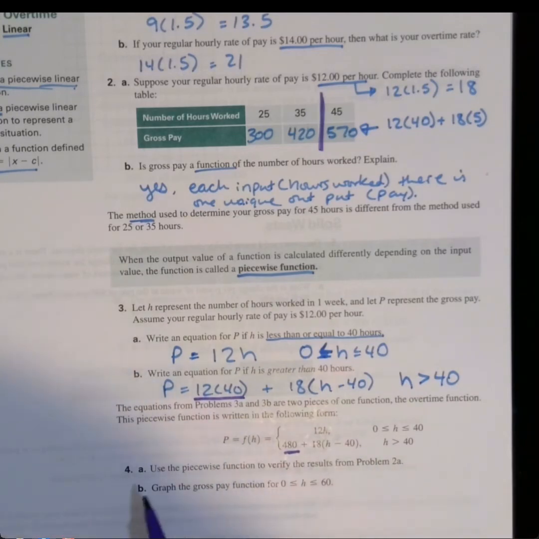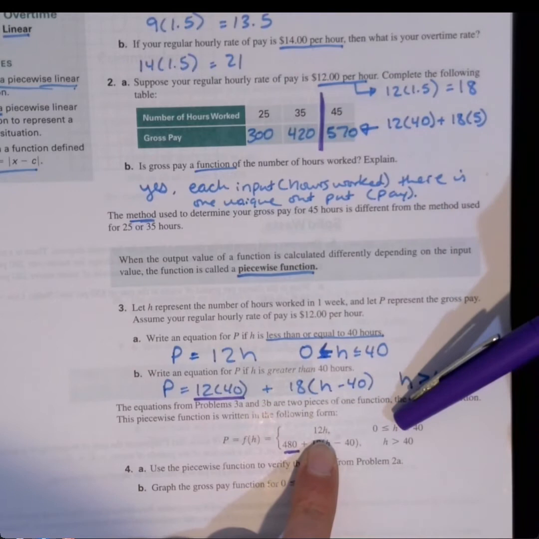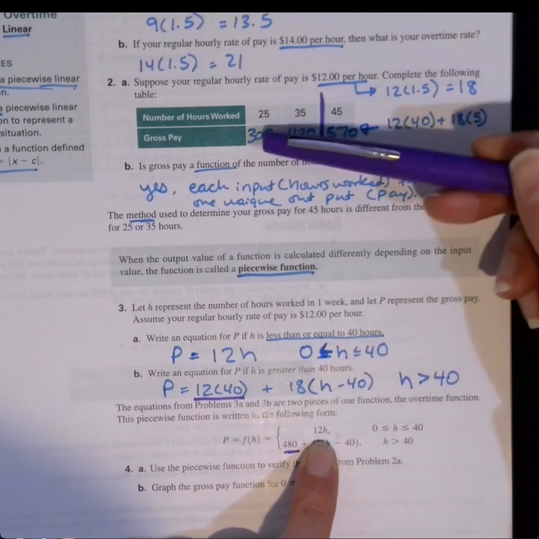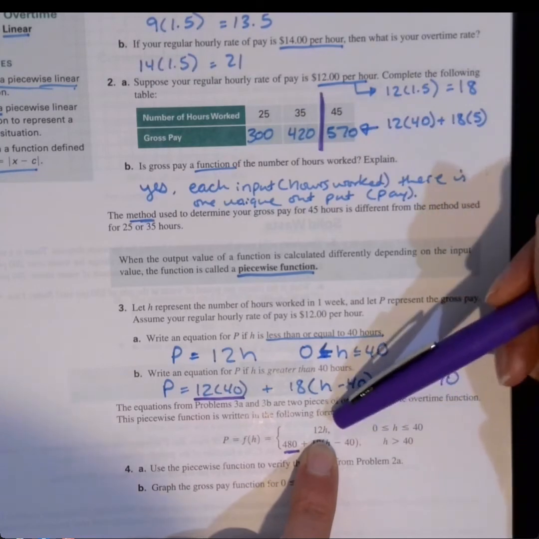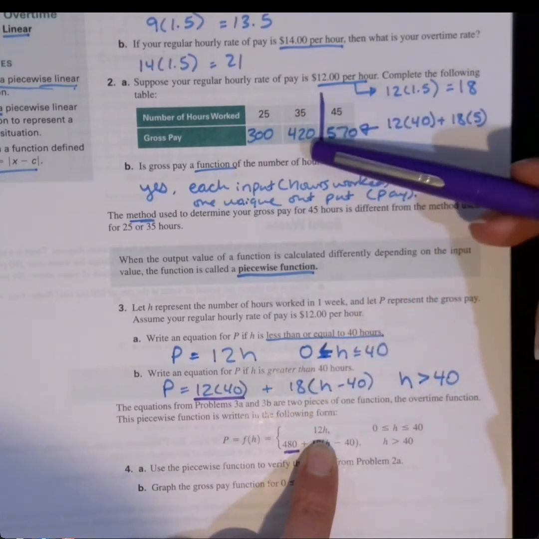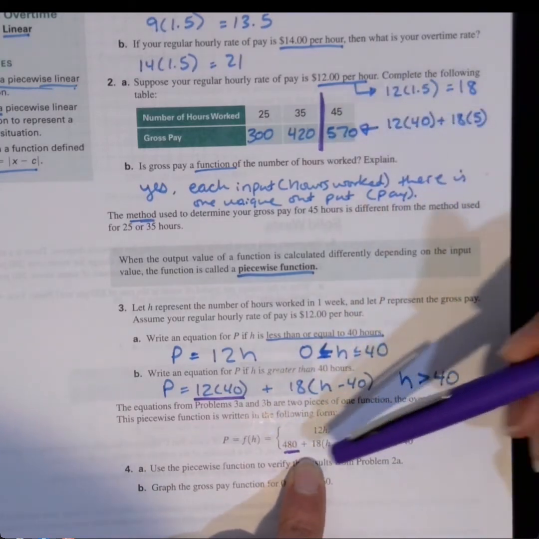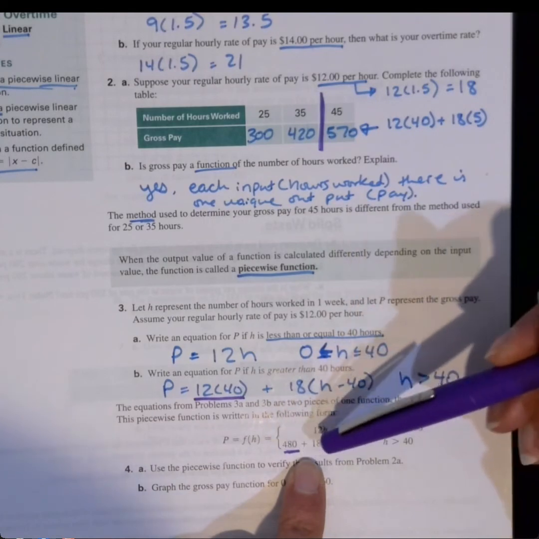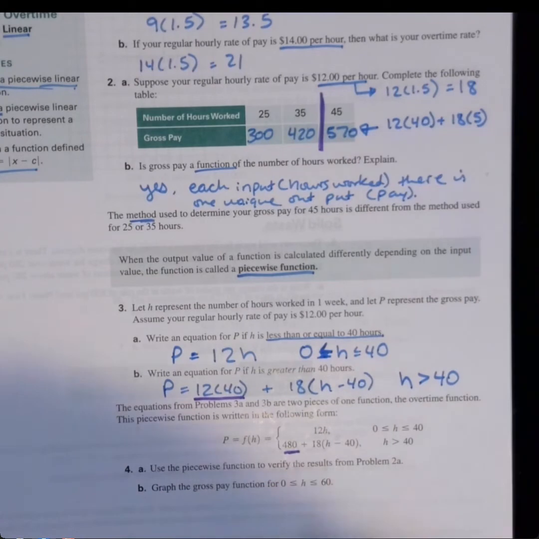Okay, use the piecewise function to verify the results from 2a. You can check this on your own, but if you plug in 25 into this function, since it's in between 0 and 40, 12 times 25 is 300. You plug in 35, it's between 0 and 40, so you select this piece, and 12 times 35 is 420. And 45, since 45 is larger than 40, you plug it in here. If you take 480 plus 18 times 45 minus 40, it's going to come up at 570. So you're welcome to check those.